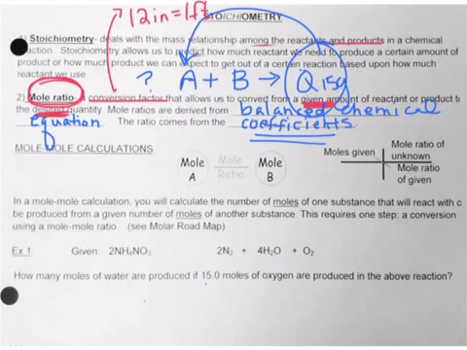So let's go to example 1 in your notes. So down here, it says we are given some ammonium nitrate. There should be an arrow there. Not sure where that went. And it gives us some nitrogen, some water, and some oxygen. And it says how many moles of water are produced.